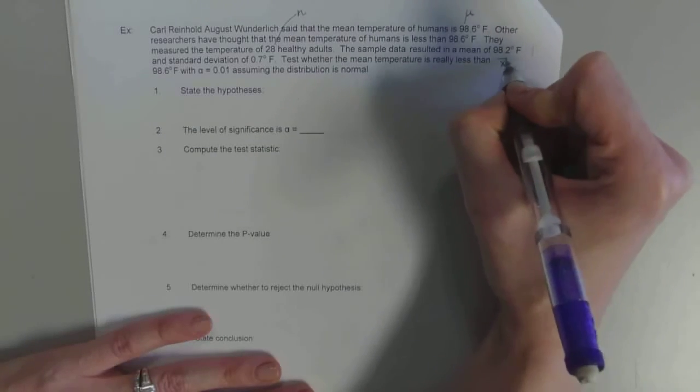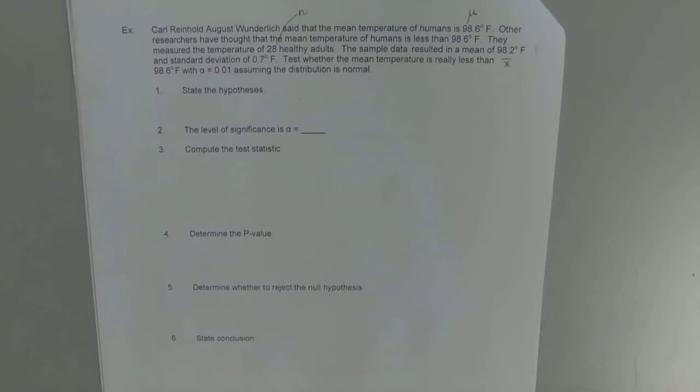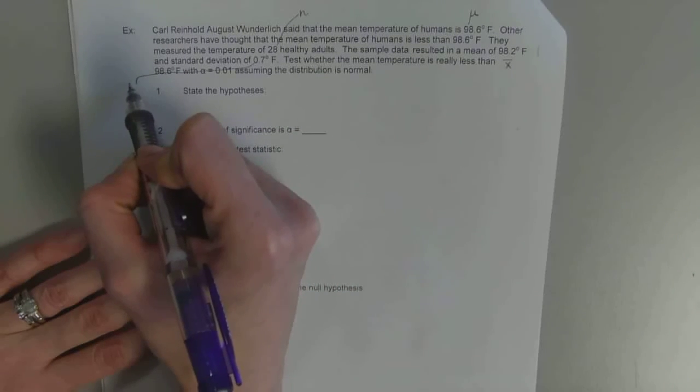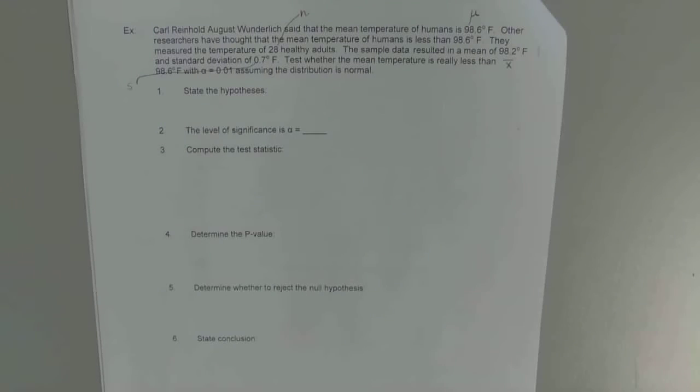So what's that going to be? x bar, exactly right. Remember that because they're going to throw 2 means at you. The first mean is usually always that mu, and then when you take your sample, that's the x bar. And do you guys remember what the symbol is for sample standard deviation? You got it. All right, so we have everything.